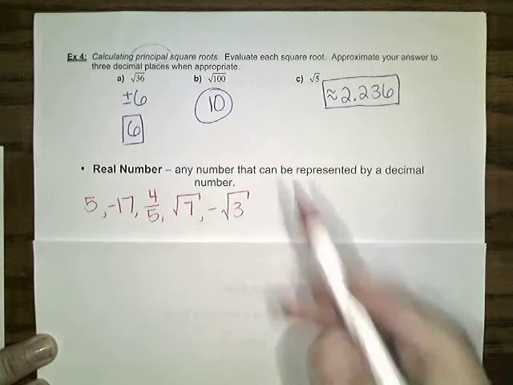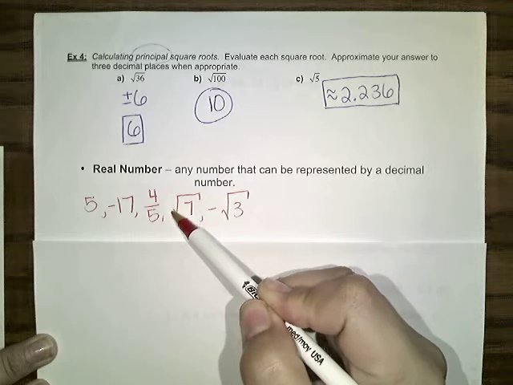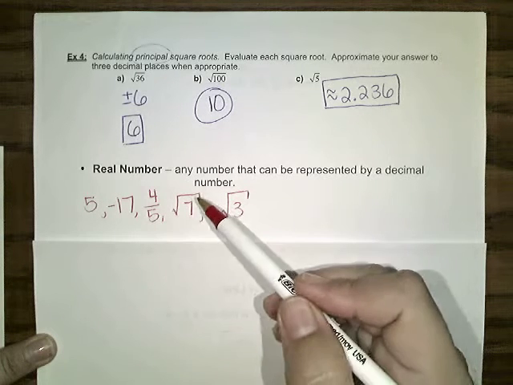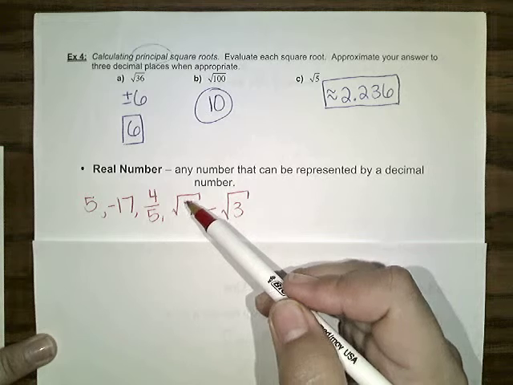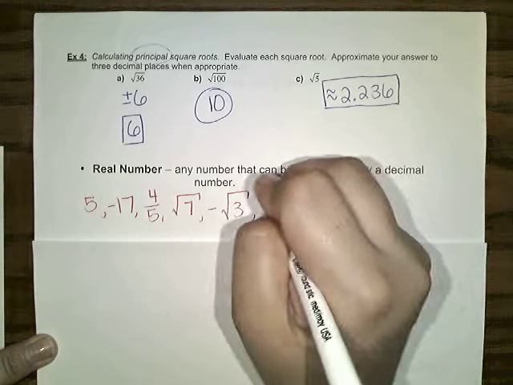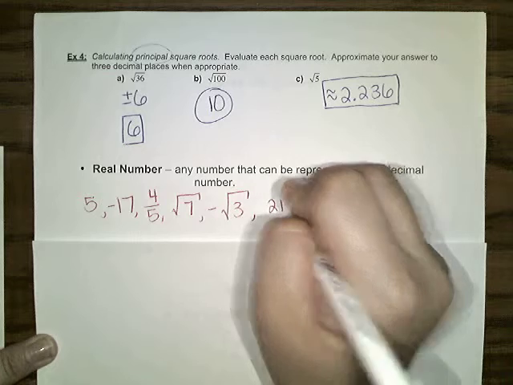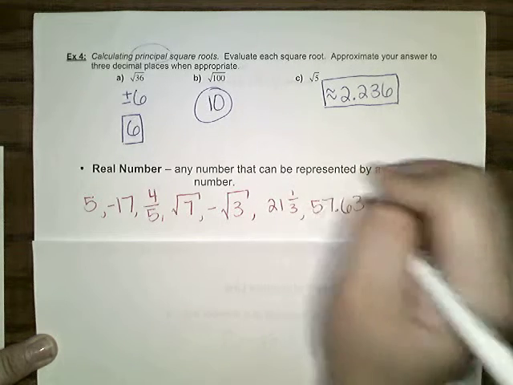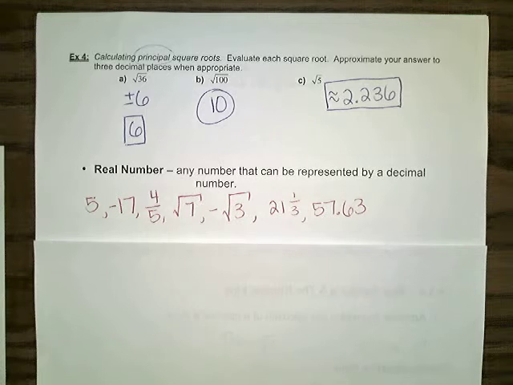Oh, I should also say, in addition to calling this a square root sign, you can also call it a radical. If you have questions about that, feel free to ask in class. A mixed number could be a real number, 21 1/3. And then a decimal, 57.63.